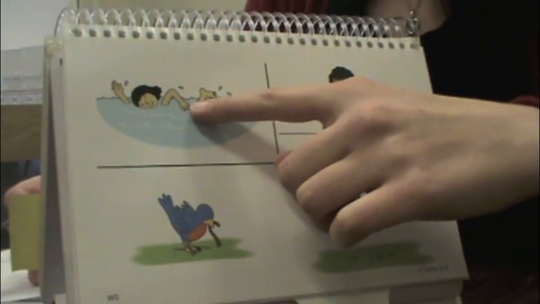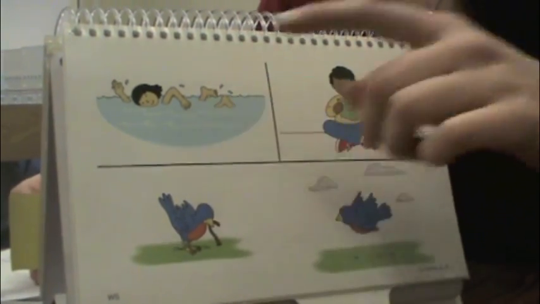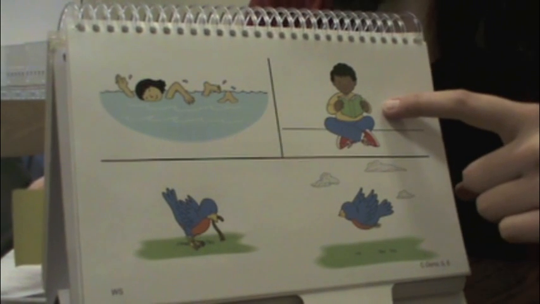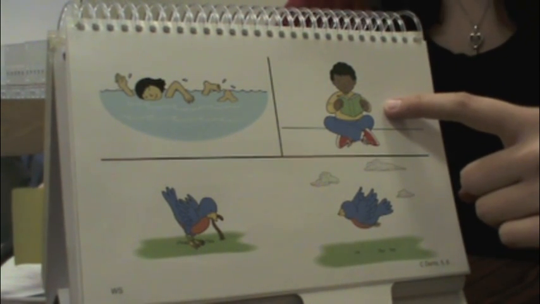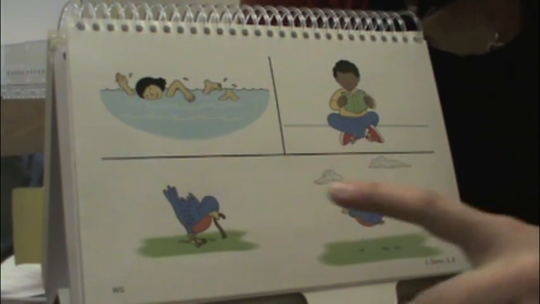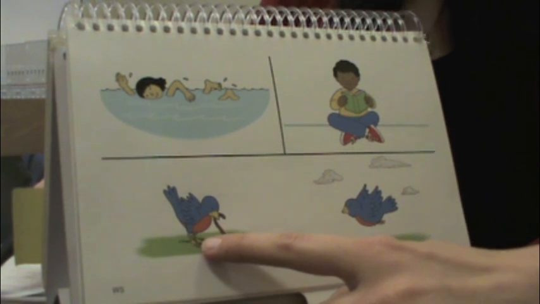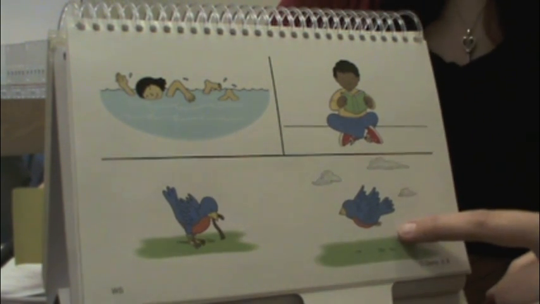This girl likes to swim. Each day she swims. This boy likes to read. Every day he reads. Here the bird eats. Here the bird flies.